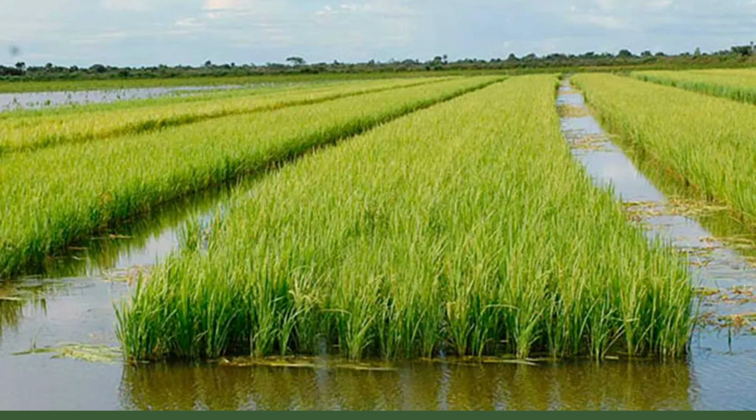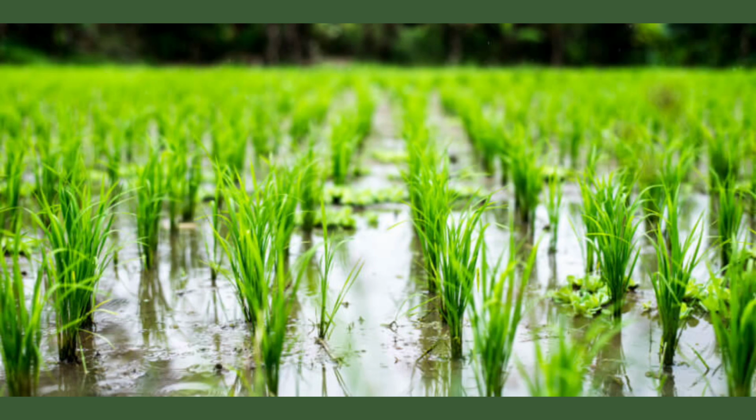Today we are going to talk about rice planting. Rice planting is commonly carried out in flooded fields, known as irrigated rice fields. The process involves preparing the soil, sowing seeds in flooded areas, growing seedlings in nurseries, transplanting them to flooded fields and, finally, harvesting. Rice generally requires well-drained, loamy soil.